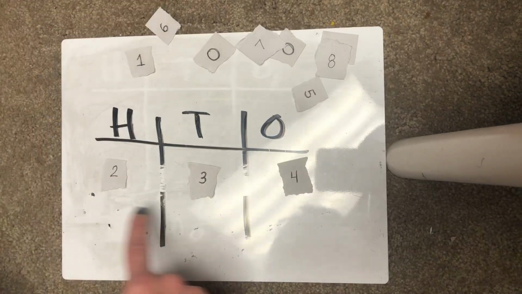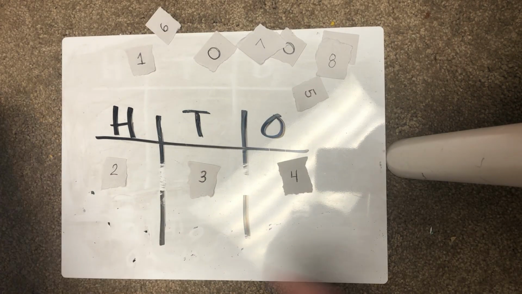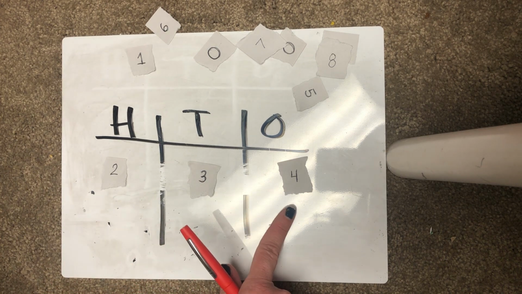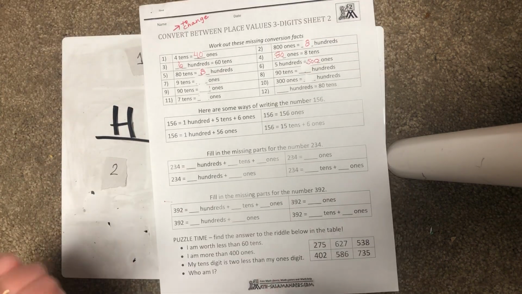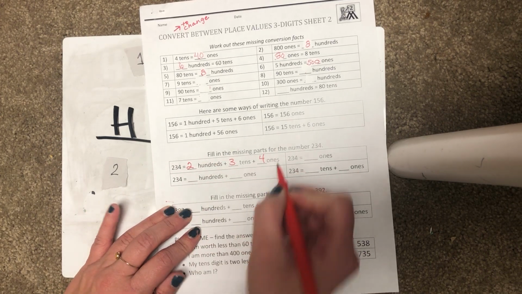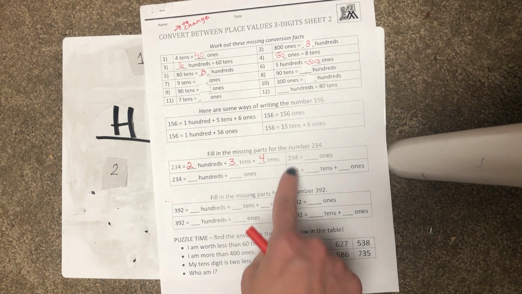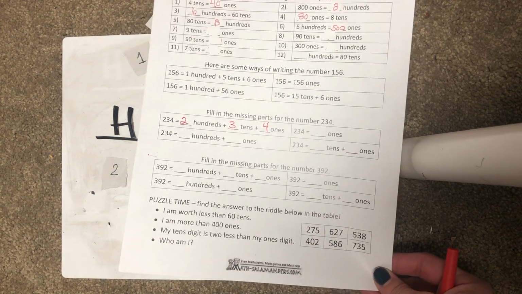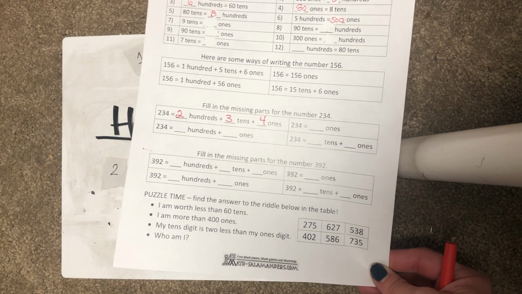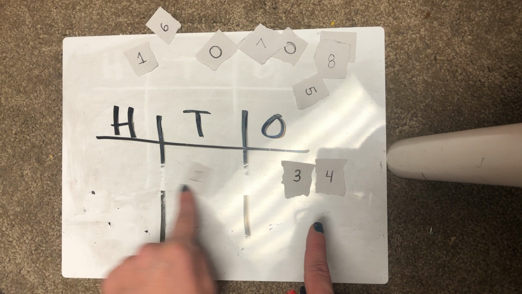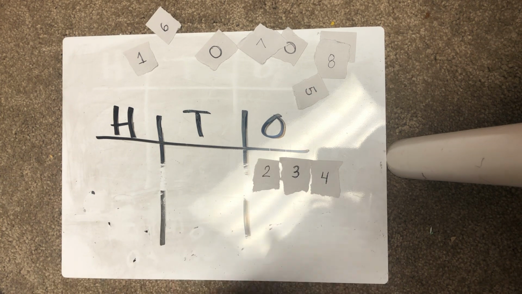We can simply take a look at what we have here. We have 2 hundreds, 3 tens, and 4 ones. What if we are only allowed to include ones? We're just going to shift these all over into the ones, and we would say that we have 234 ones.